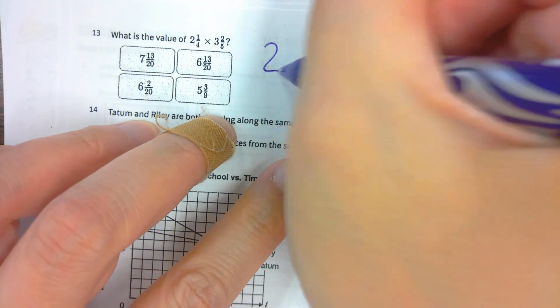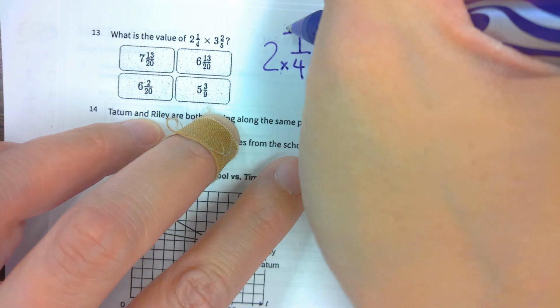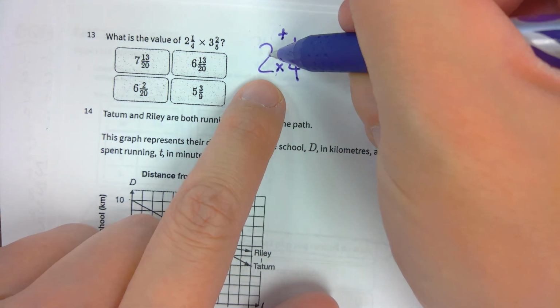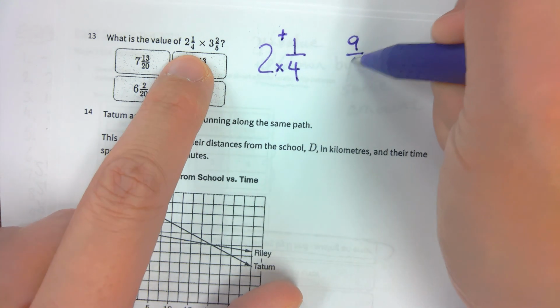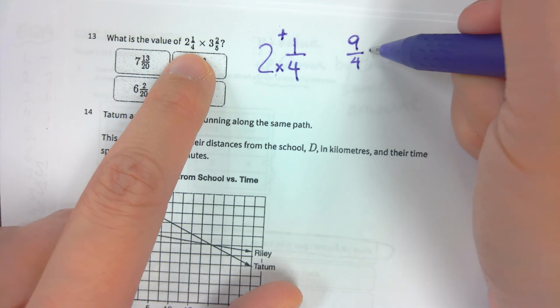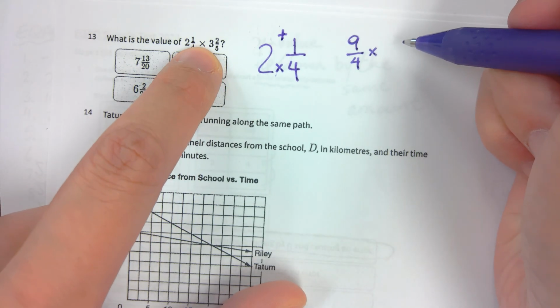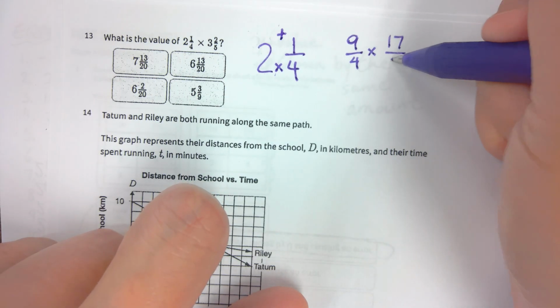So 2 and 1/4, you want to multiply and then add. So 4 times 2, 8. 8 plus 1, 9. So 9/4. Remember, your denominator stays the same. And then 5 times 3, 15, plus 2, 17/5.